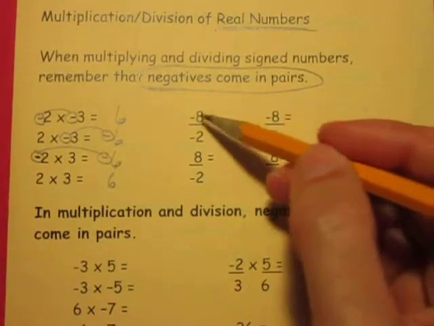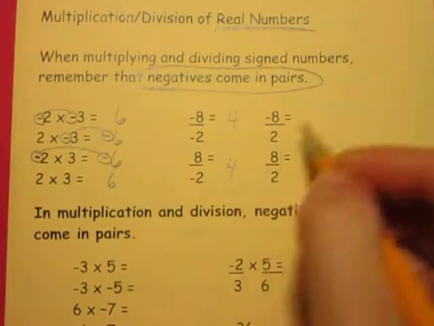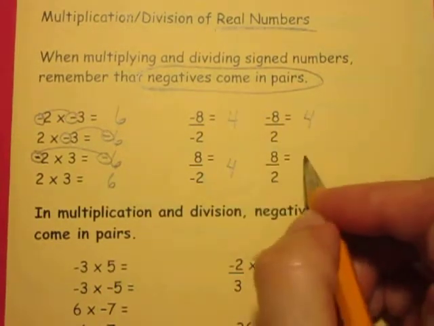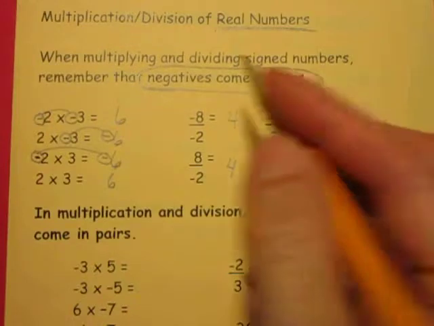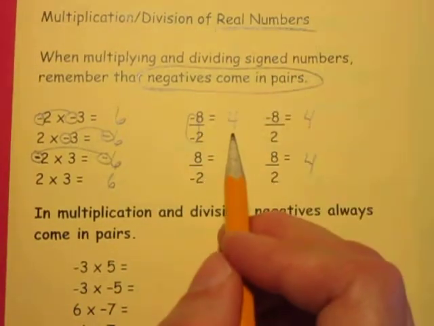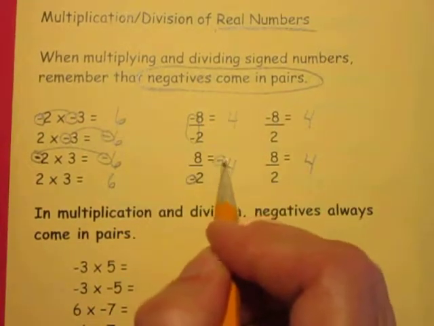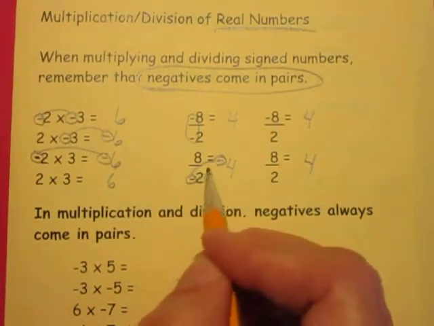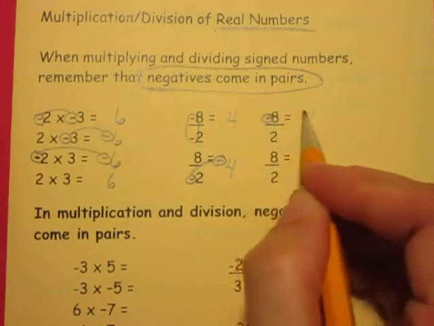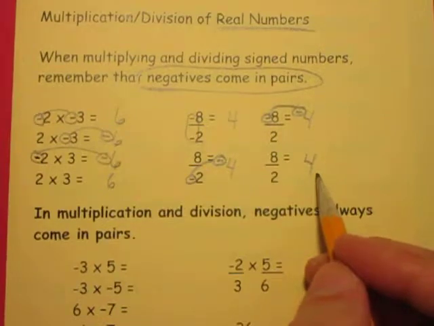Same thing here with our 8 divided by 2. In each of these cases, we know it's going to be some version of 4. We've got to use our rules that negatives come in pairs. Here I've got a pair of negatives, so my answer must be a positive 4. Here I have a negative, so my answer must be negative to create that partner, that pairing. Here I have a negative, so my answer is going to have to be negative. And here there's no negative, so my answer is going to have to be positive.